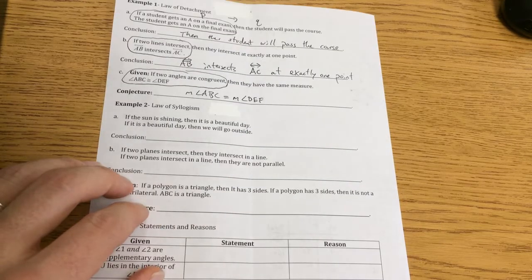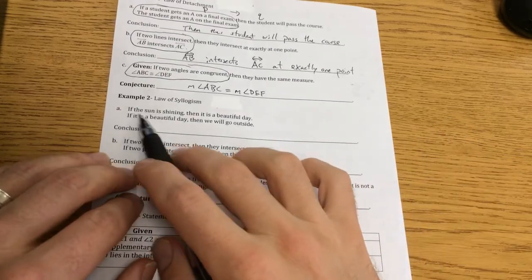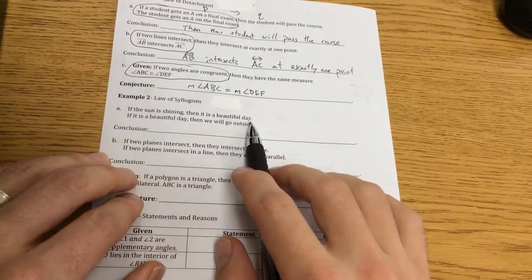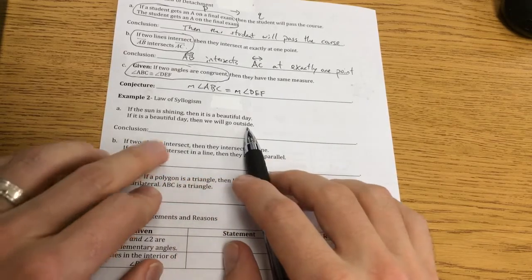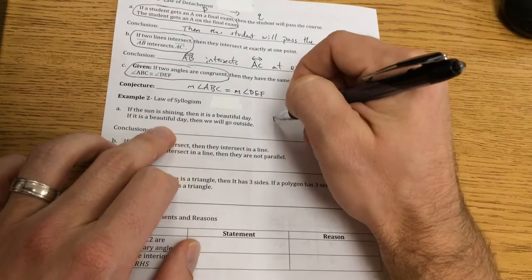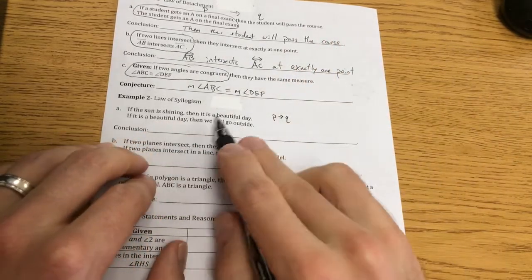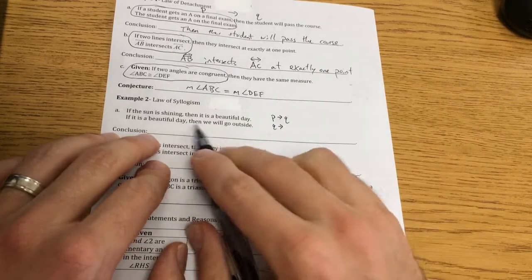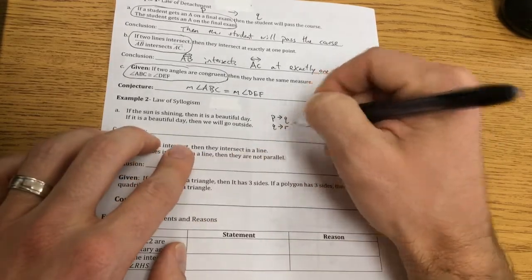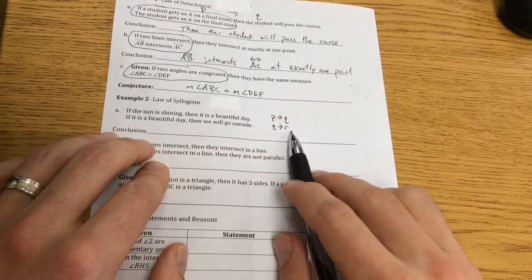All right, the next type of deductive reasoning we use is that law of syllogism. So example A says, if the sun is shining, then it is a beautiful day. If it is a beautiful day, then we will go outside. Well, I can think of this first statement as my if P, then Q. The next statement starts with the Q, starts with the conclusion of the first statement. So then this one goes if Q, then something else. Then we'll go outside. We'll call that R. So we go if P, then Q, and then if Q, then R.